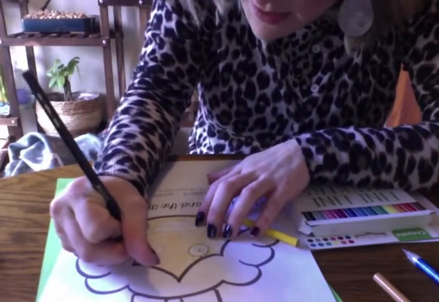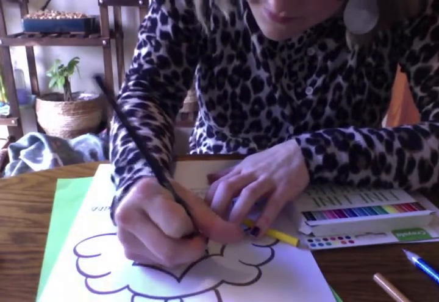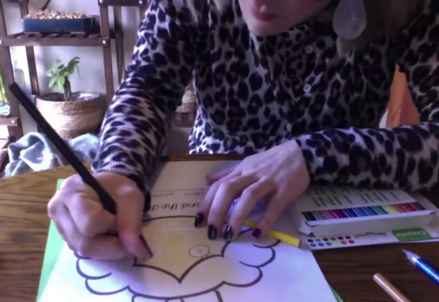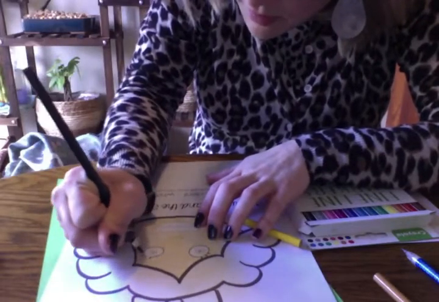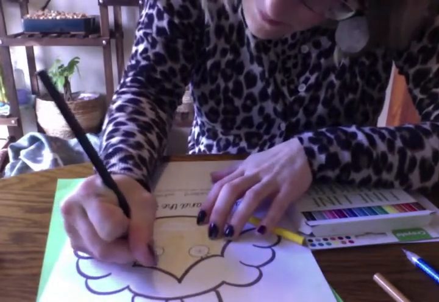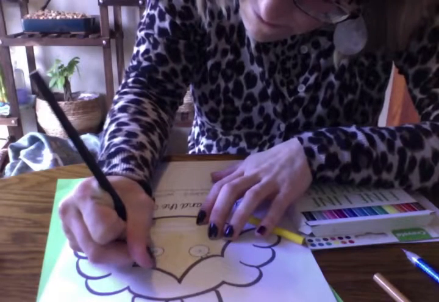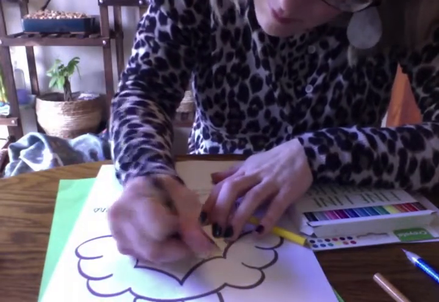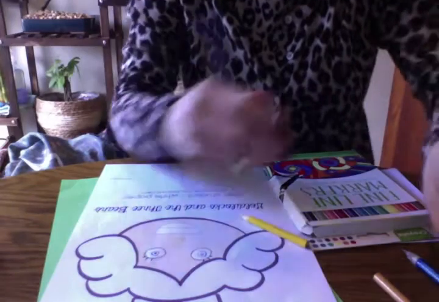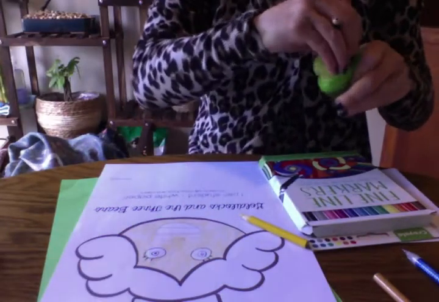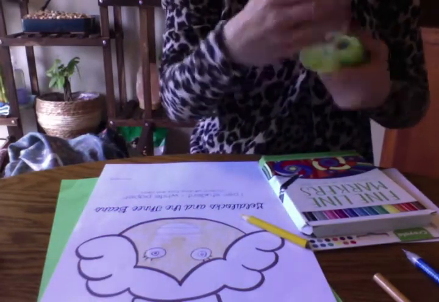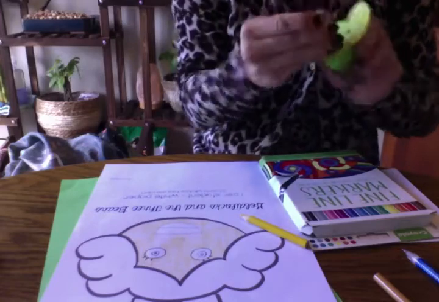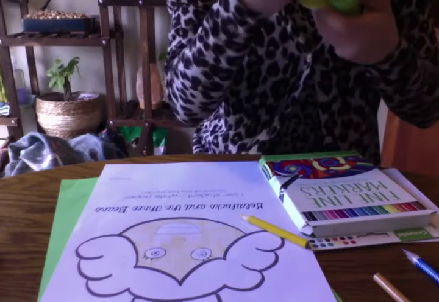Big eyes. Big grinning mouth. And of course, we'll have to make her hair golden. Her name was Goldilocks after all.